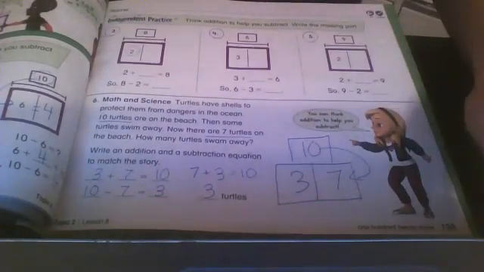Okay, boys and girls, that was some good work. You're going to go ahead and keep working on numbers 3, 4, and 5.